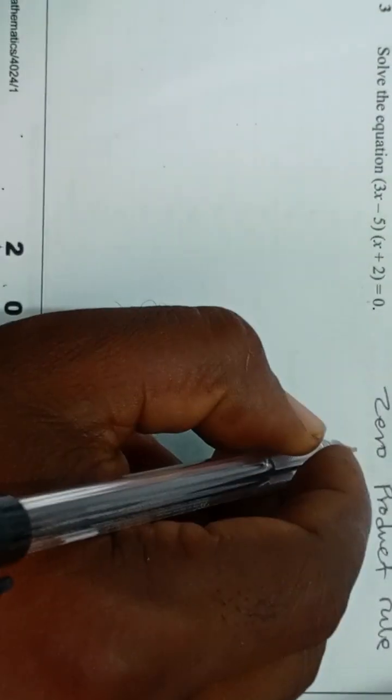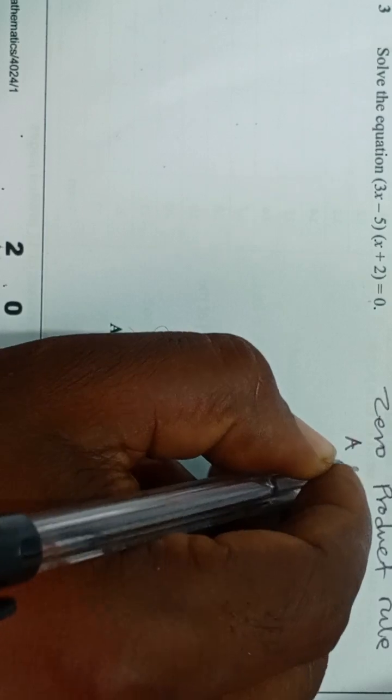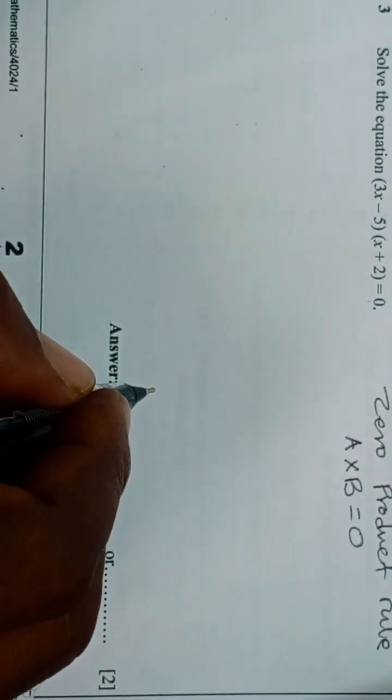Why are we using the zero product rule? Because it is equal to 0. What does the zero product rule mean? What does the zero product rule imply? The zero product rule implies that A times B is equal to 0.